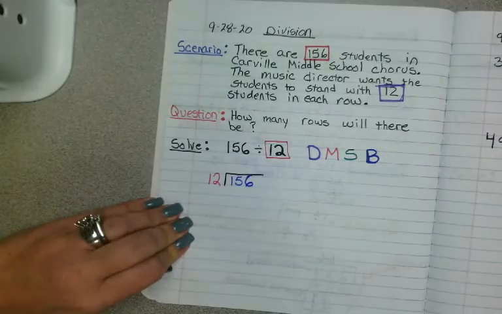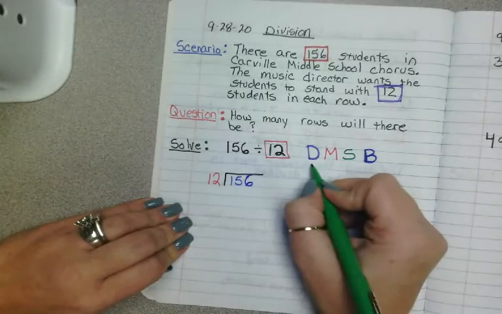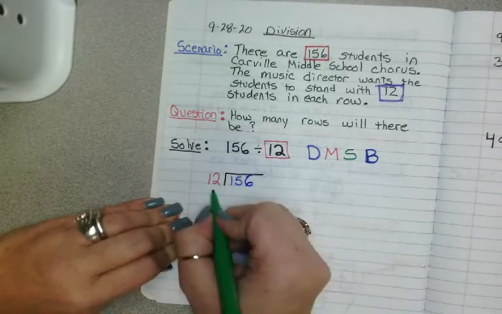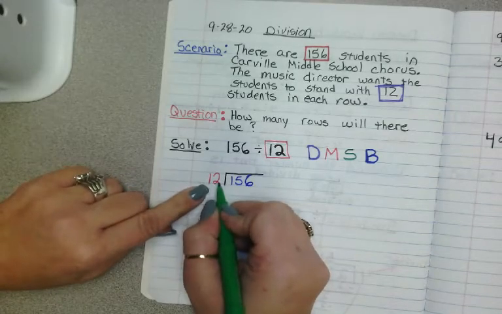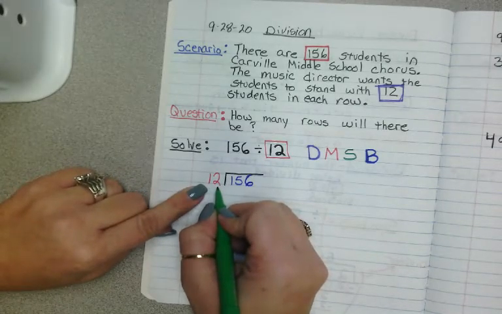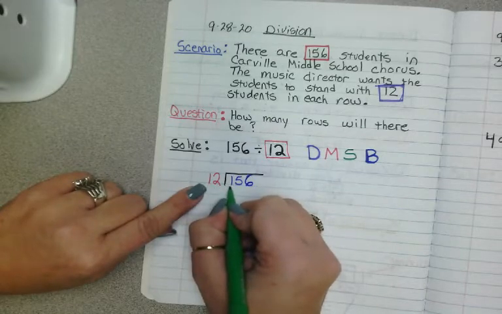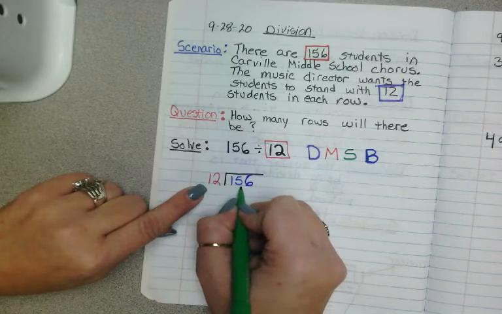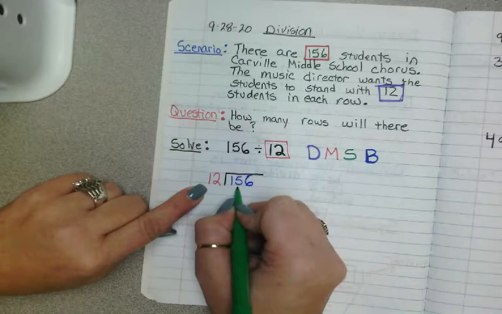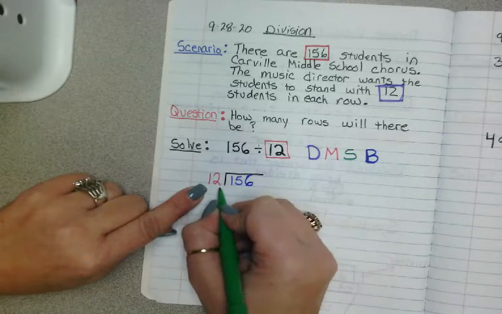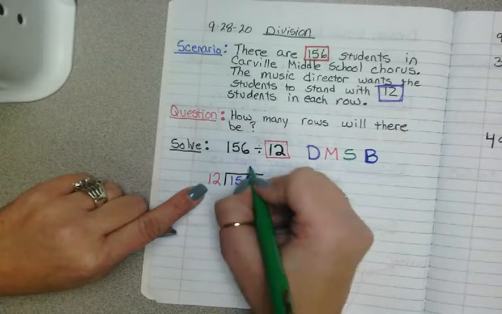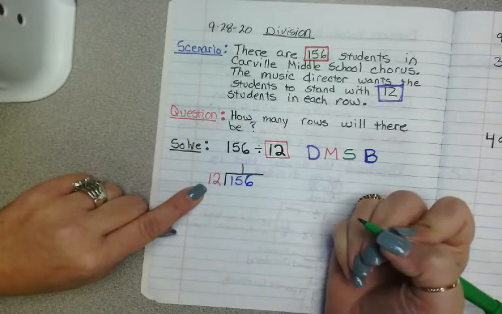The first thing I'm going to start with is divide. I start with my divisor, 12. Does 12 divide into 1? The answer is no, so I move over to the next number. Will 12 fit into 15? In other words, could I subtract 12 from 15 and be okay? The answer is yes. 12 will go into 15 a total of 1 time.